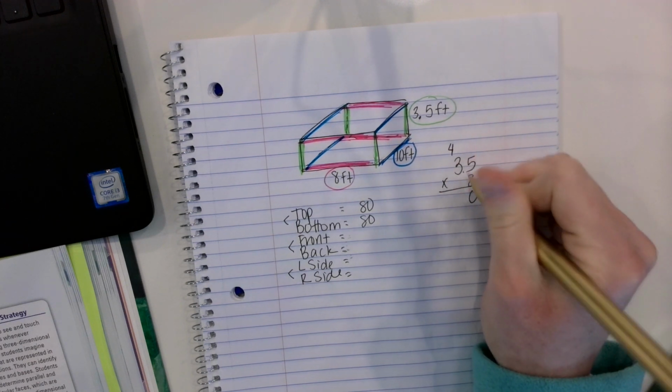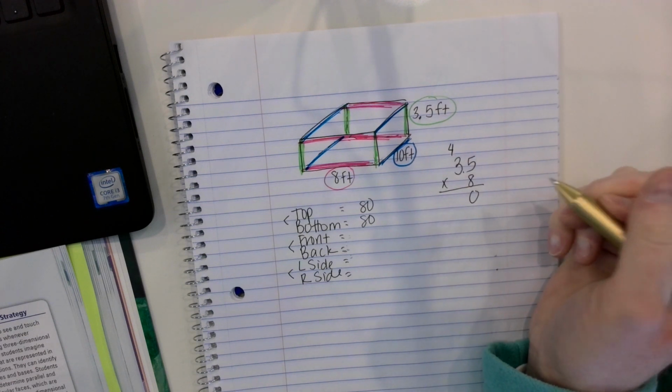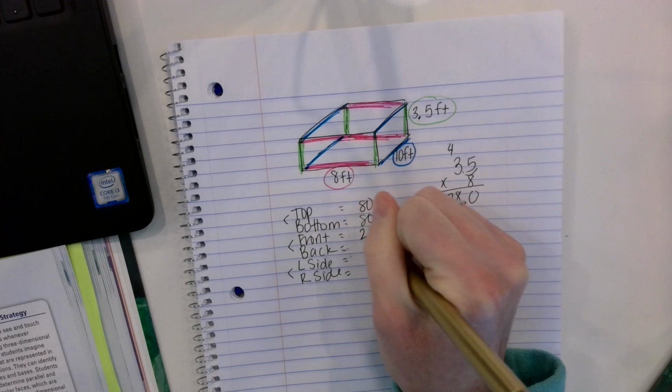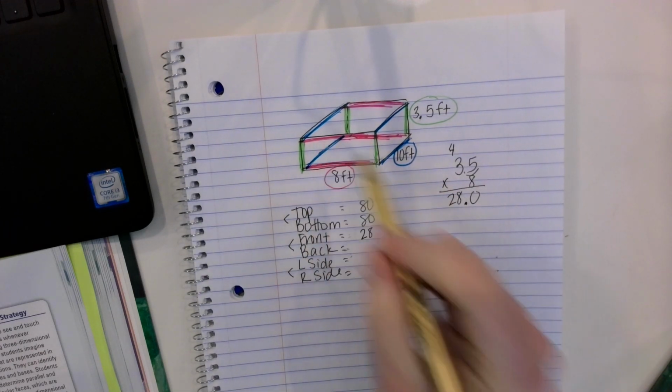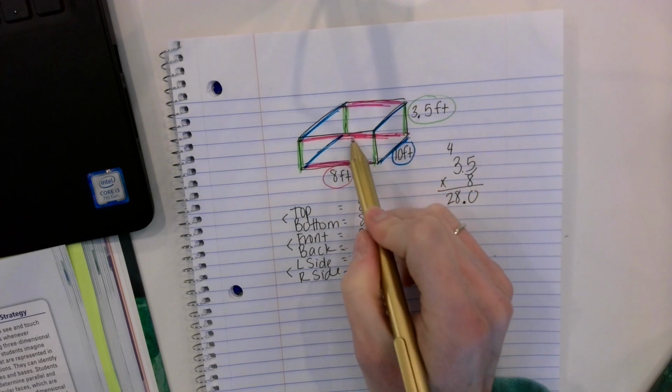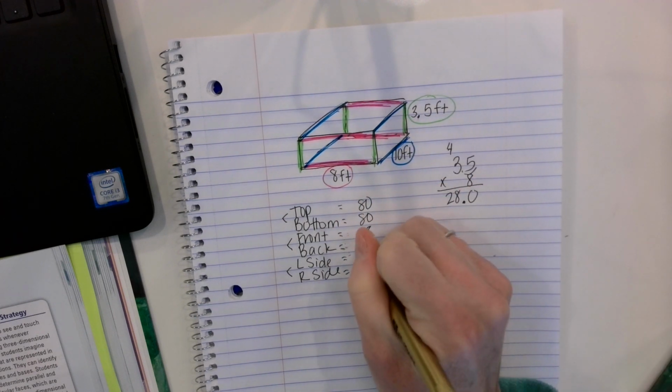8 times 5 is 40. 8 times 3 is 24. Plus 4 is 28. And move my decimal over 1 time. So 28. If my front is 28, my back should also be 28. But let's just make sure. Pink and green, pink and green. So 8 times 3.5. Yes, that works.